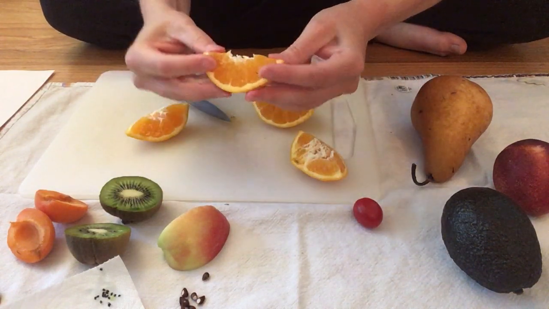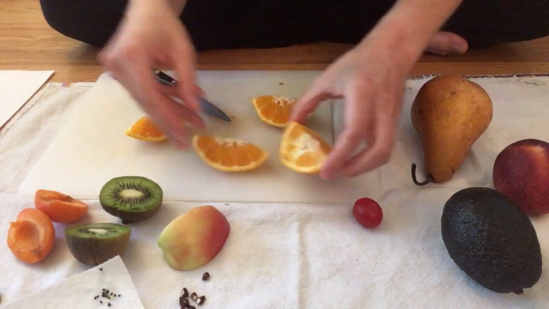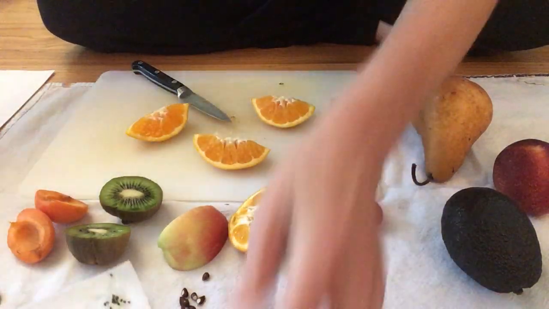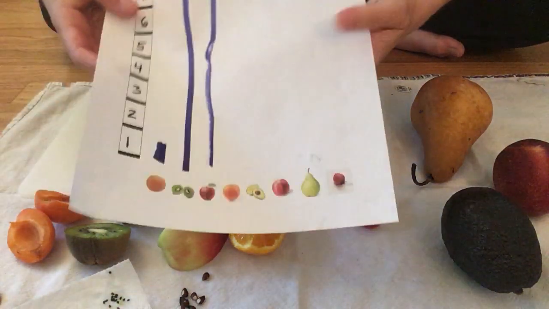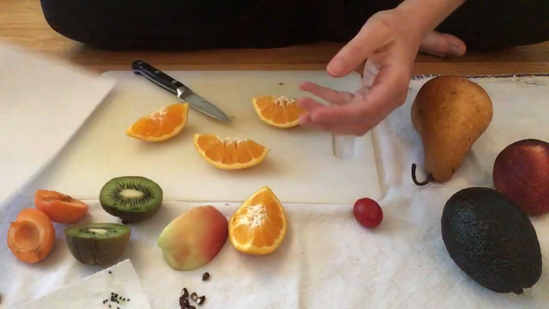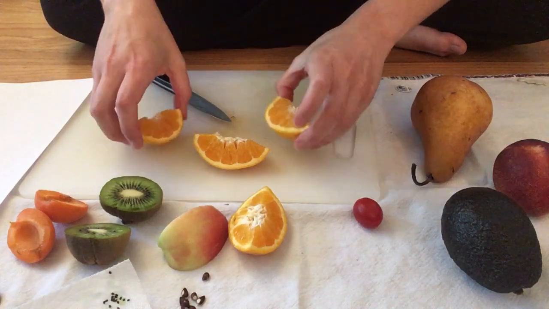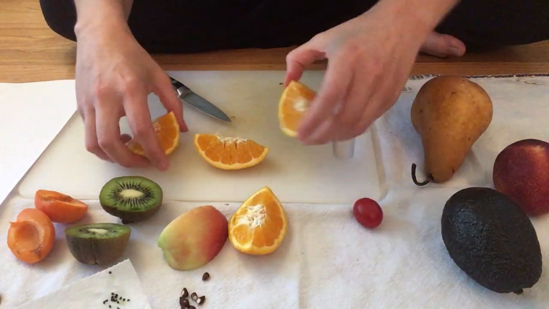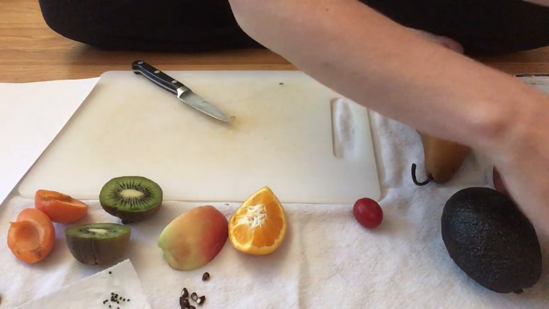Well, nope, no seeds. I'm going to mark 0. I'm not going to draw any line on my orange. Usually there's some, and usually they're about the size of an apple seed.